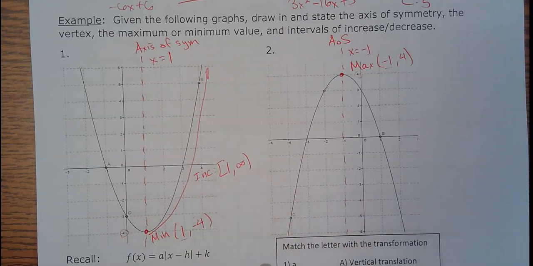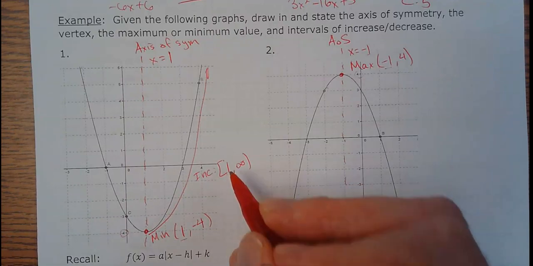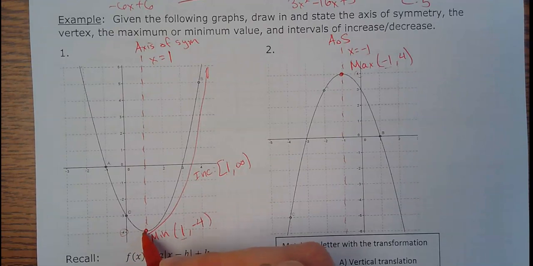And this is kind of a touchy subject for mathematicians, but we say, is it increasing down at 1 or is it decreasing? Well, some say neither and some say both. We're just going to say both. Our textbook says both, and that's how we're going to go with this. So from 1 on, 1 included, is increasing, but it's also decreasing at 1 too, because the point right before it has a higher value, so it went down, and then it's also going up right after it.